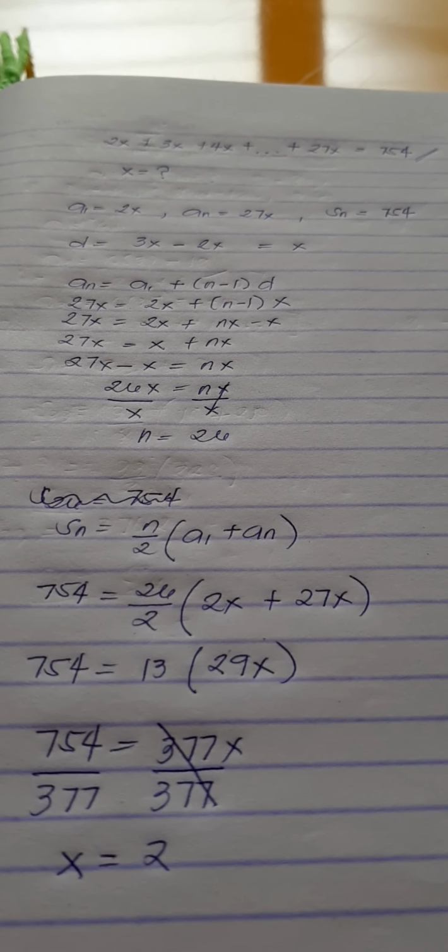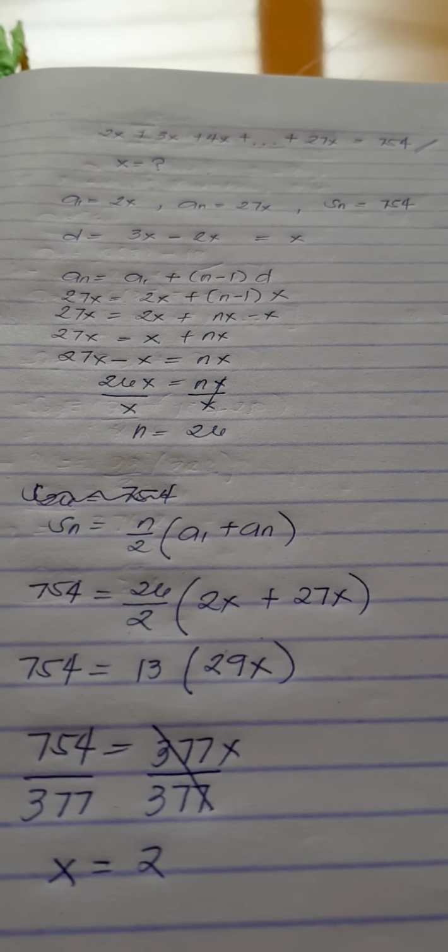What if you are given this problem and you need to find the value of x using 2x plus 3x plus 4x until the last term, which is 27x, that is equal to 754? How will you apply the concept of series or the arithmetic series? So here is the solution.